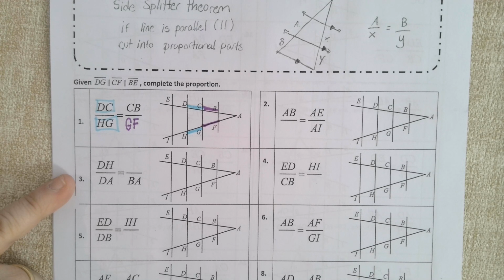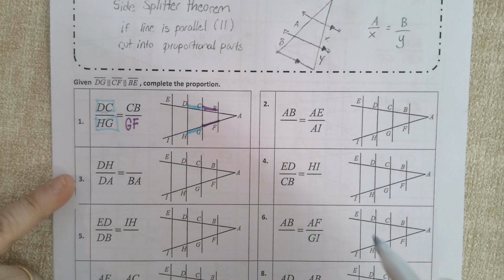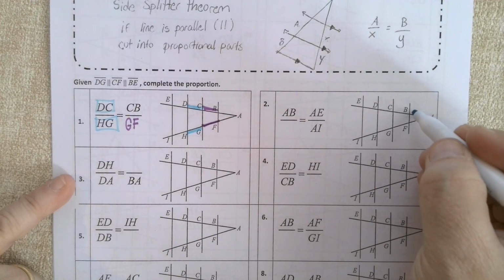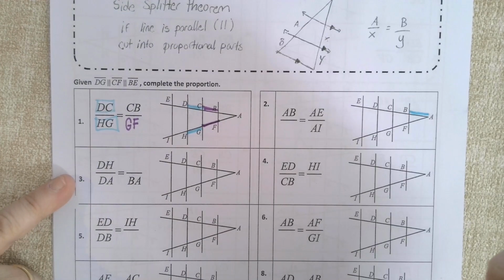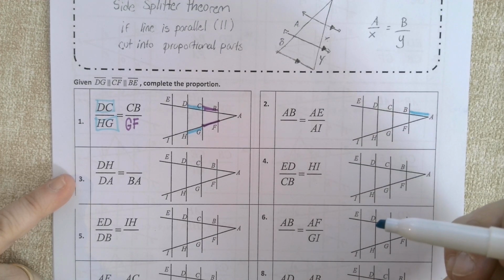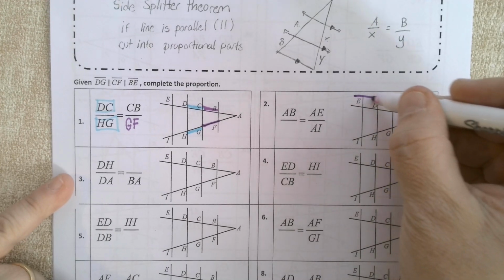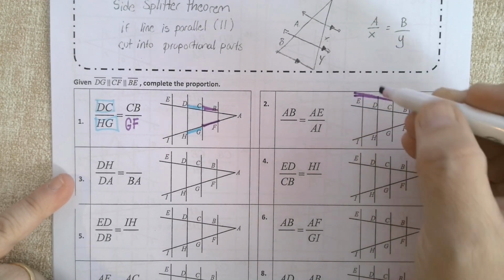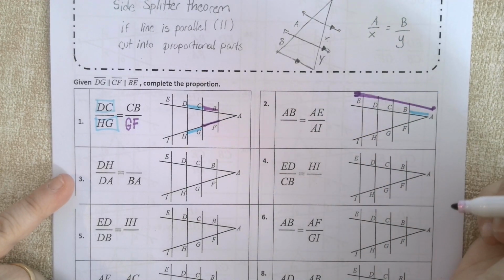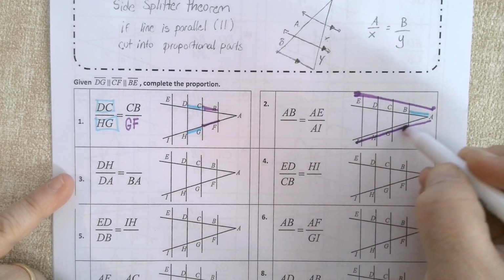Let's start by taking a look at the next one. The next one, we're starting with one that doesn't have a match. So we're starting with AB, and then we're not entirely sure what would match up with that. So let's wait. Okay, and then on the other one, we have AE, which is all the way across from here to here, A to E. See, here's E and here's A. And it says the AE matches up with AI, which makes sense. See how it's going all the way across?